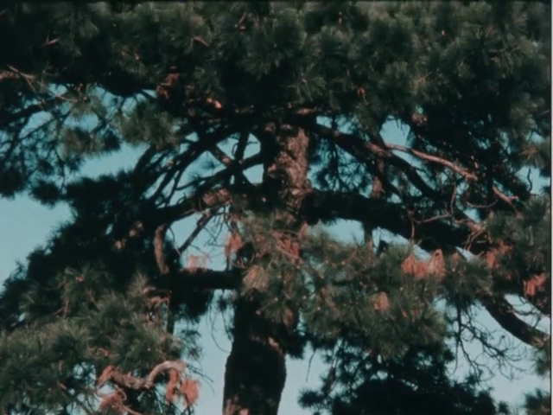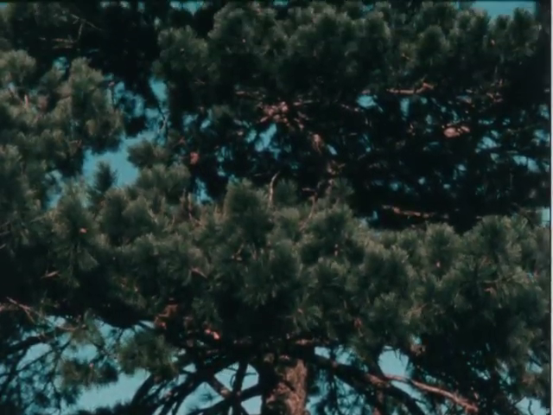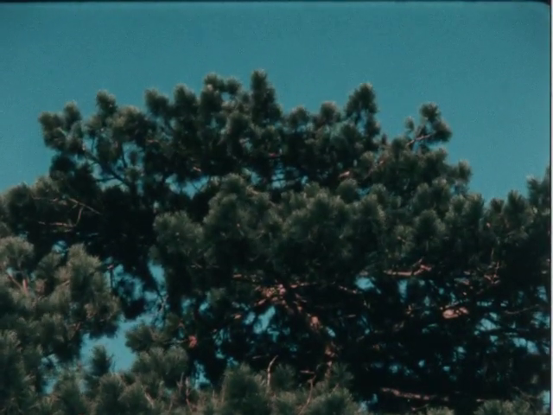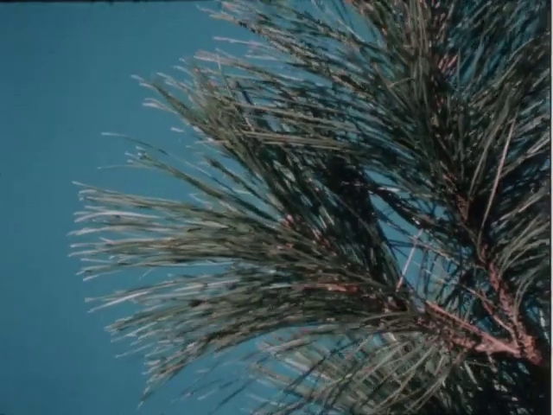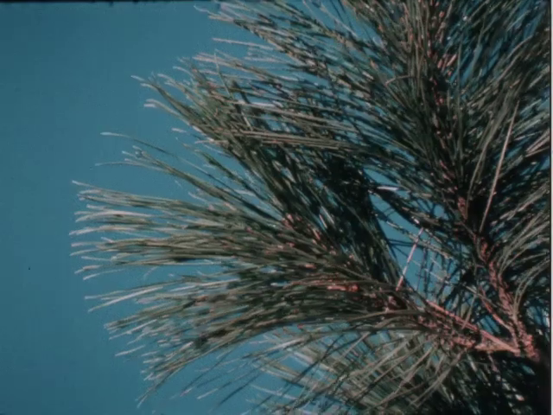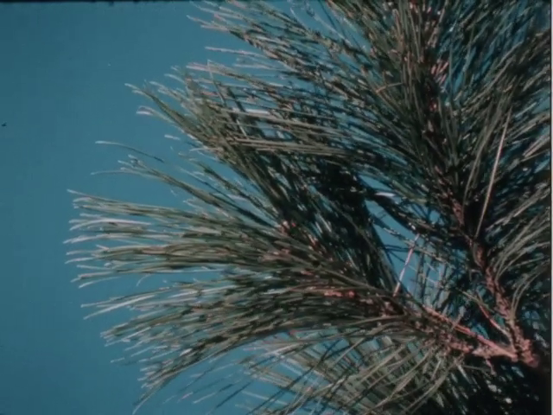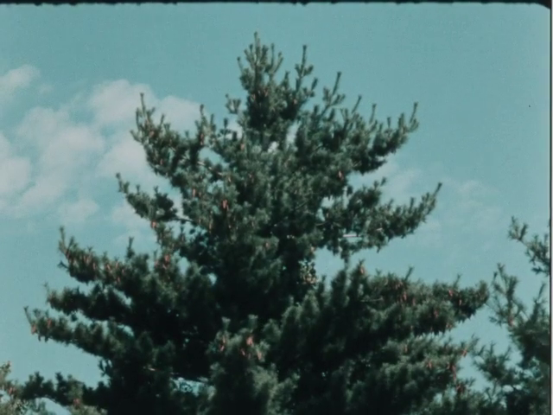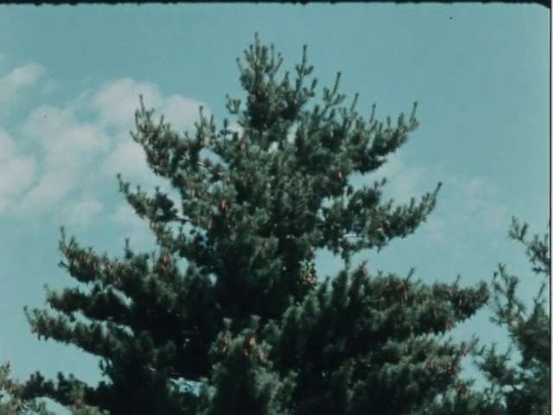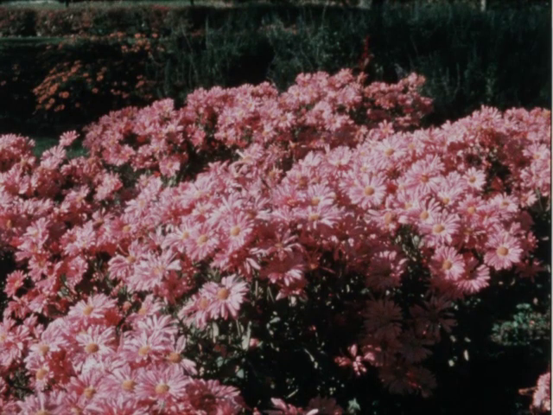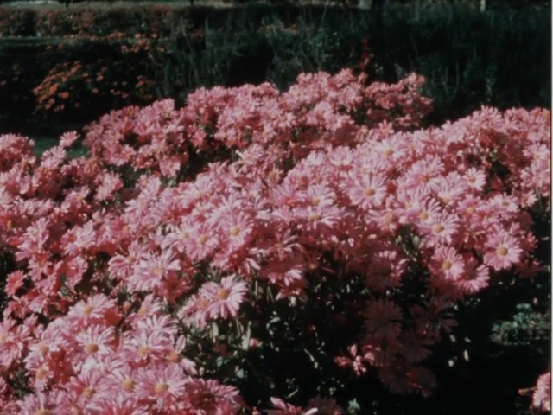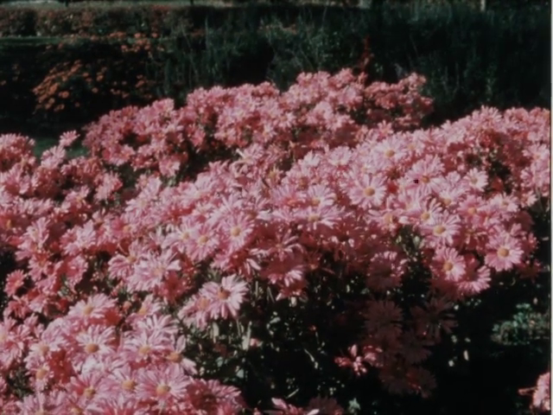Some trees, like this pine, have small, narrow leaves called needles, and these trees can stay green all year long. Because the needles are so narrow, they don't lose much water to the air. So trees like this are able to make food even during the winter. Some other plants, like the chrysanthemum, have a different adaptation for survival in winter.